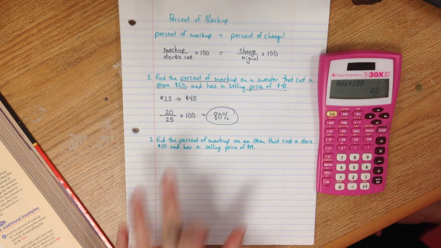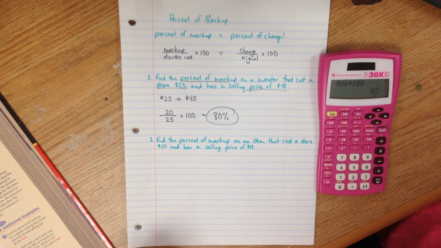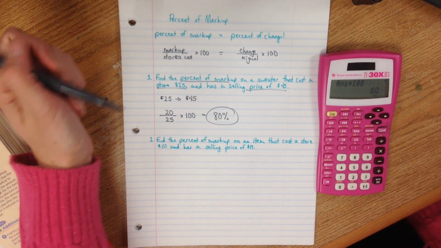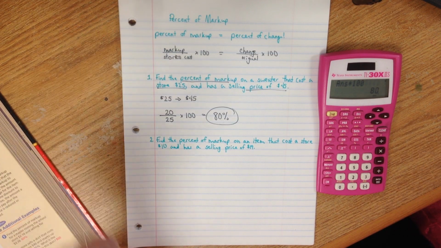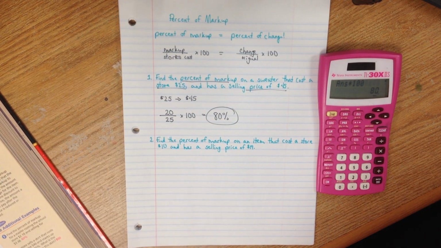Okay. So try that, pause the video and try that with this story problem. You're going to do it the same way. You're going to do markup divided by the store's cost times 100, and then restart the video to check your work.